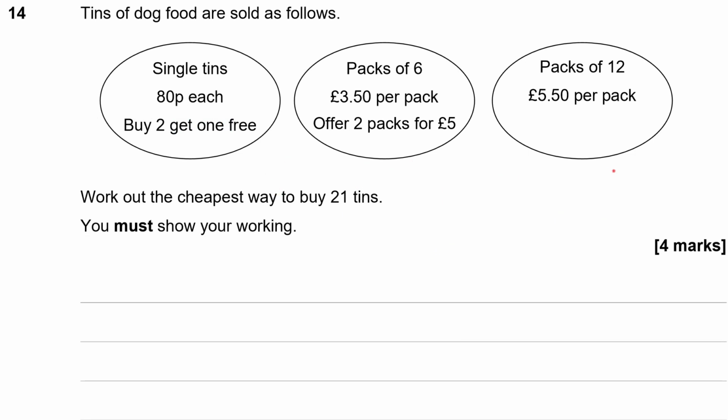Right, question 14. Tins of dog food are sold as follows. They're either sold in single tins, where there is a multi-buy option for when you buy 3. They come in packs of 6, which again has a multi-buy option for 2 or more. And you can buy them in packs of 12. And we need to work out the cheapest way of buying 21 tins.